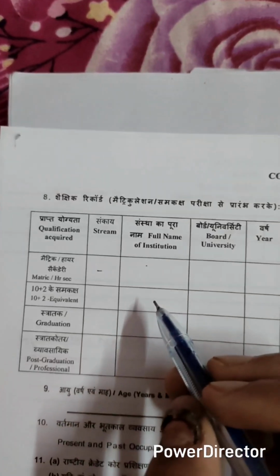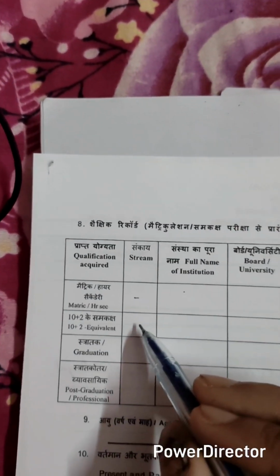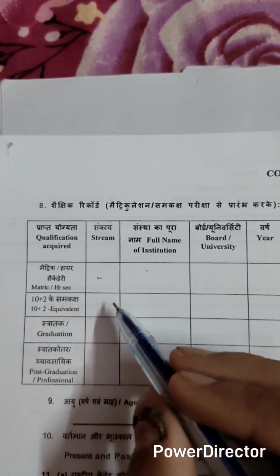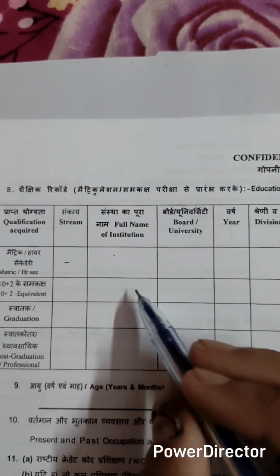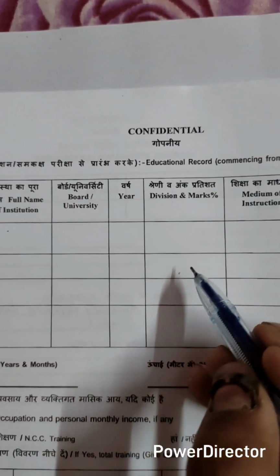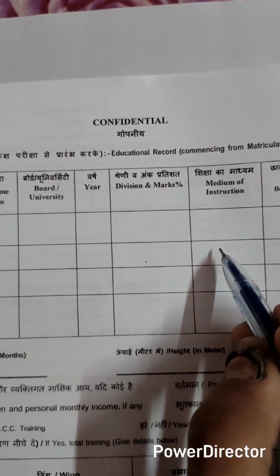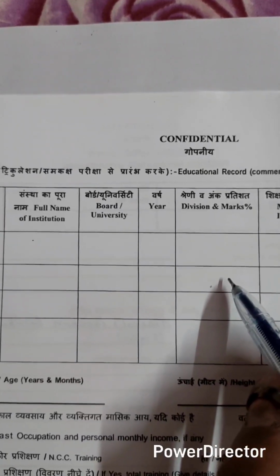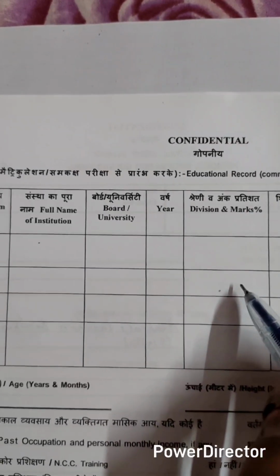And now it is about 10 plus 2. If you have done it from the science stream, you will write science. If you have done it from commerce or arts, similarly, you will write your full name, board and university, year of passing, division and marks percentage. And I would like to tell you also that if there are no marks and only CGPA, you need to convert it and write it accordingly.